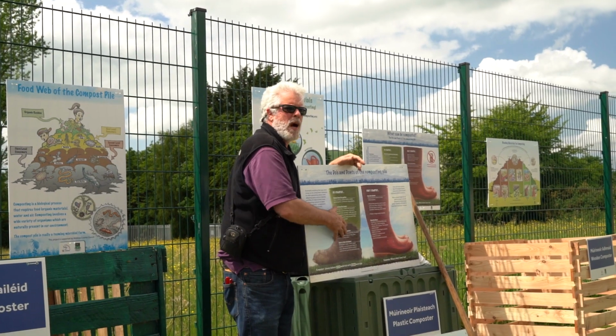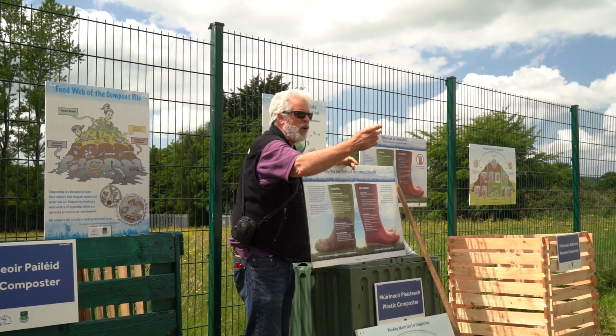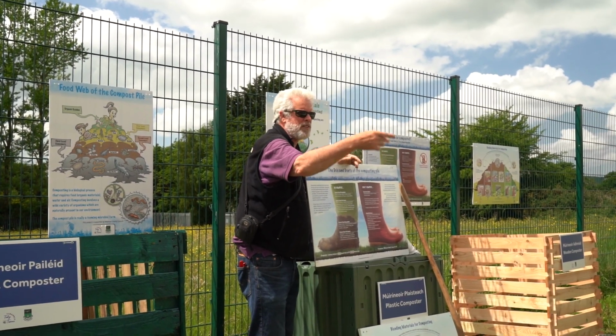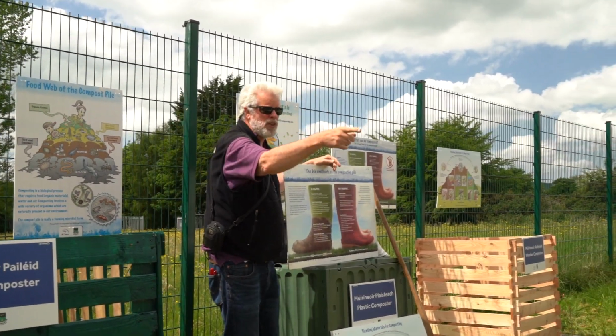What are the things we can compost from the kitchen? Fruit and all the vegetables, rotted ones, lettuce, fruit peels. All right, what else? Tea bags. Yes, tea bags, if they are compostable.